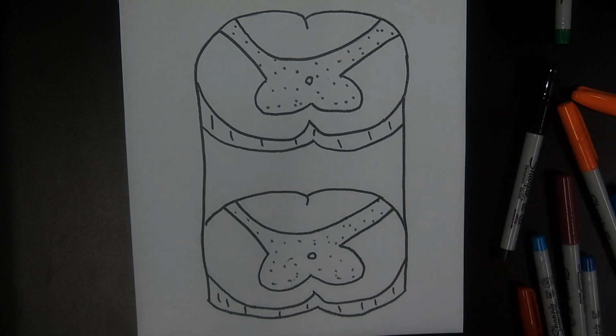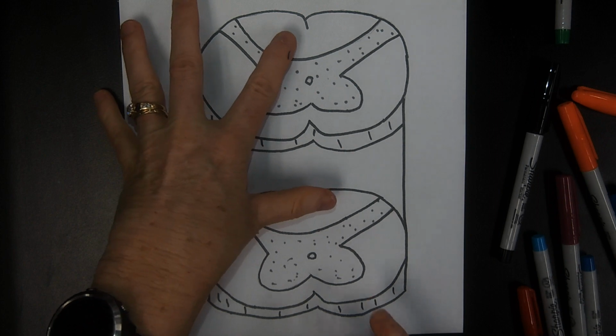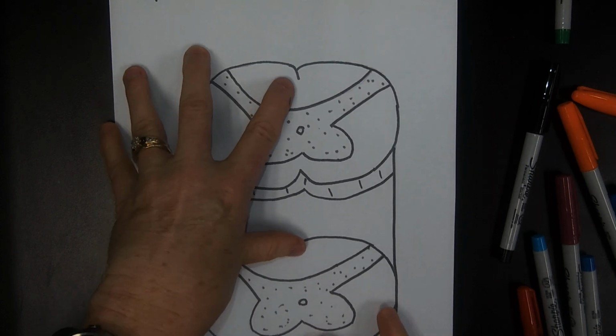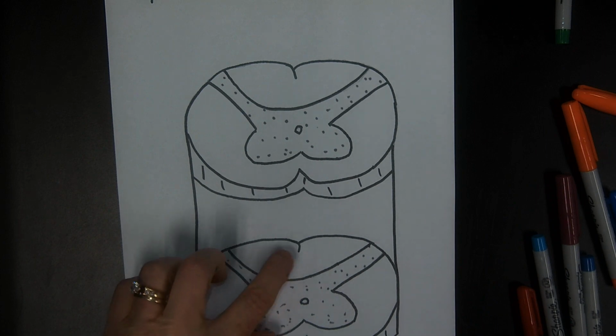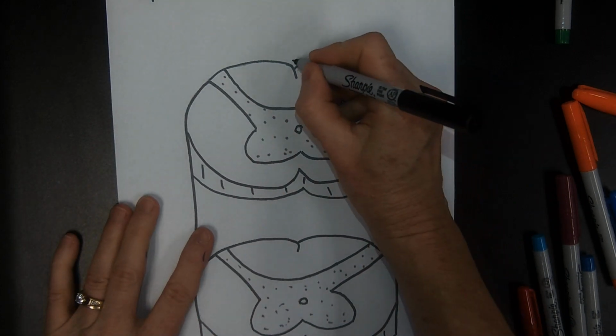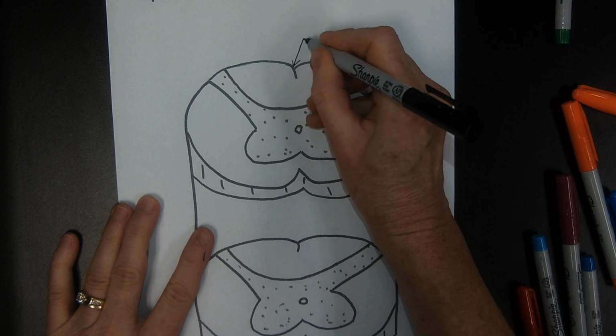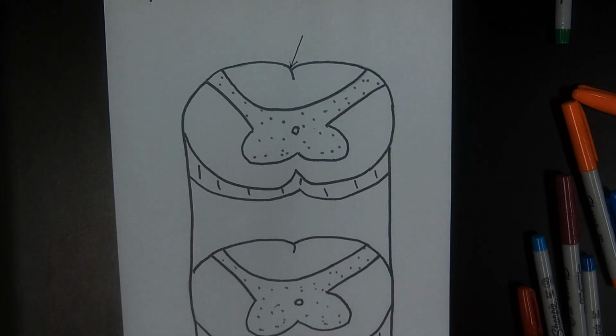Now we're going to start talking about the sides of the spinal cord. You have a little invagination up here. It's on both of them, there and there. This is just a little invagination, a kind of sulcus, and it's in the middle, and it's also in the back.